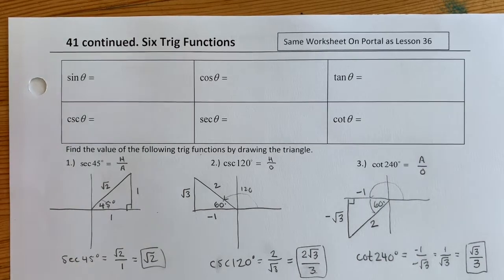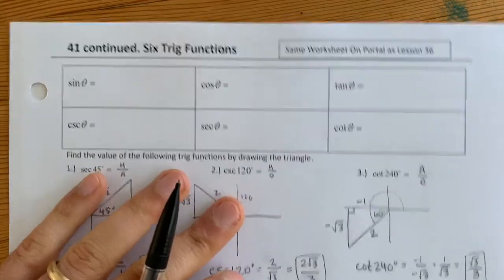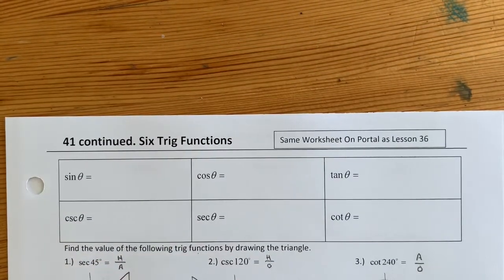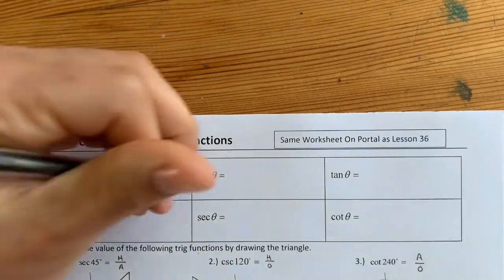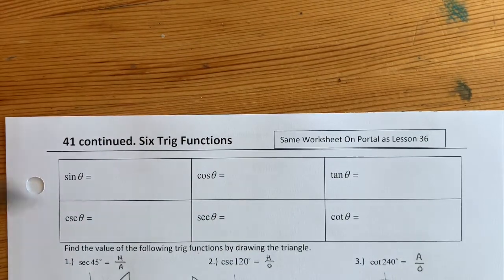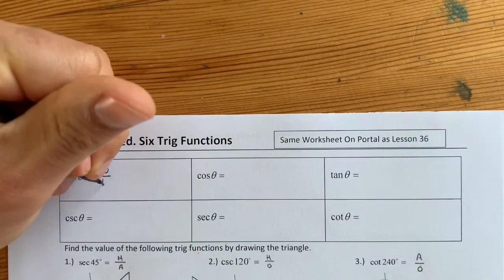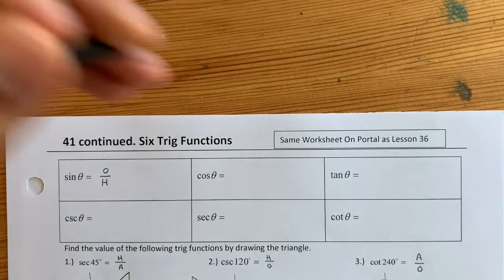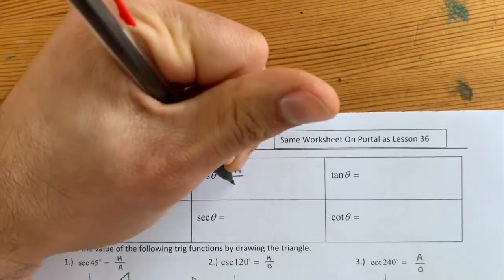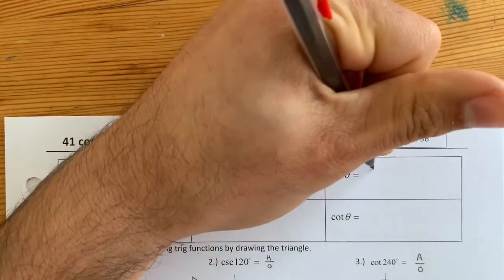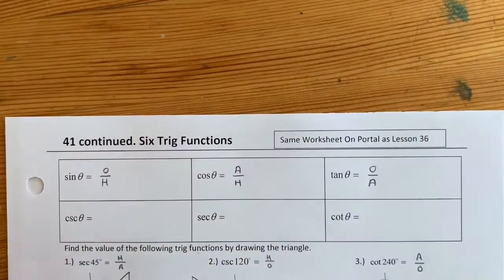So for this lesson 41 continued, 6 trig functions, this is very much the same as what you would have done in lesson 41, the first part. The only thing we're learning is just some new names of some new trig functions. So sine, cosine, tan, we already know. Sine always equals the opposite over the hypotenuse. Cosine is the adjacent over the hypotenuse, and tan is the opposite over the adjacent.